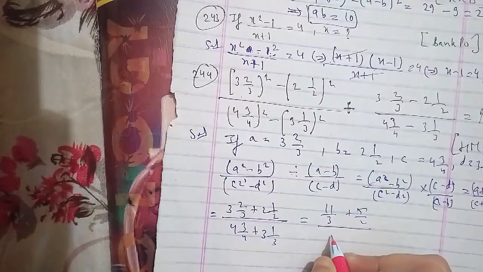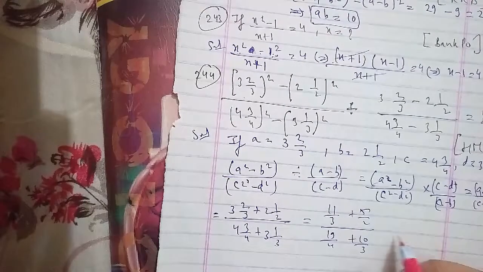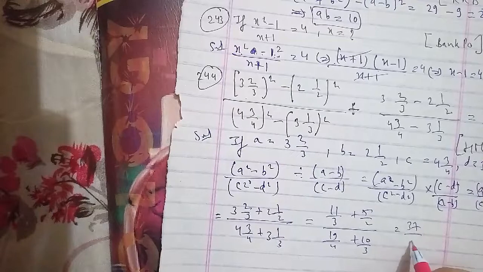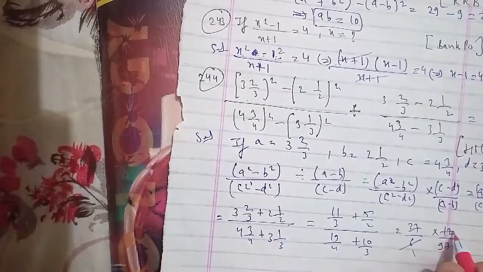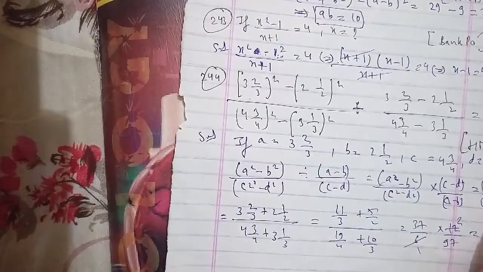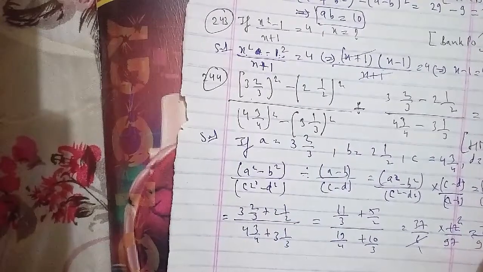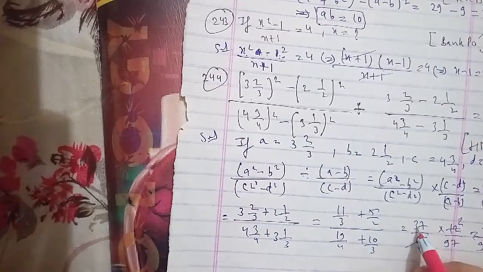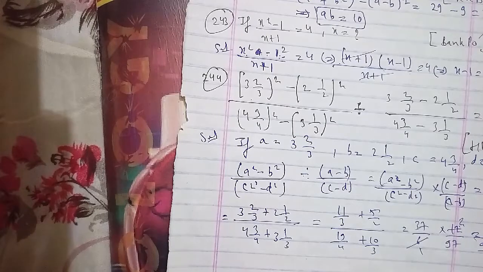Now we'll go ahead with another question, which is the 245th question of the session. The question we have here is 1 plus 1, whole upon 1 plus 1/100. This is the simplified value you have to find out.